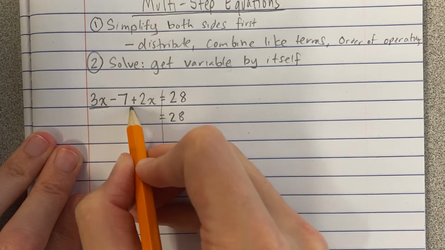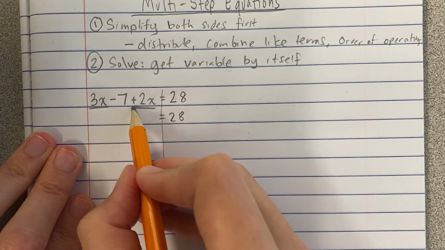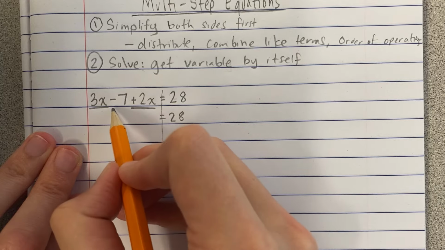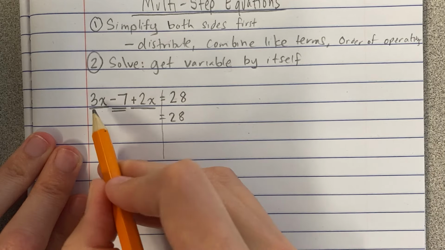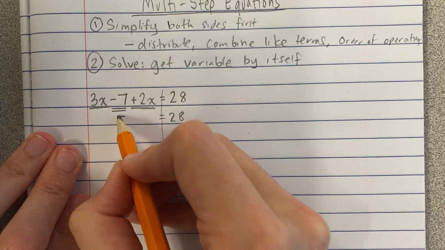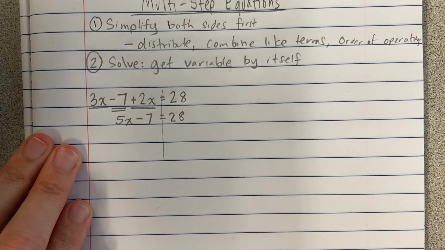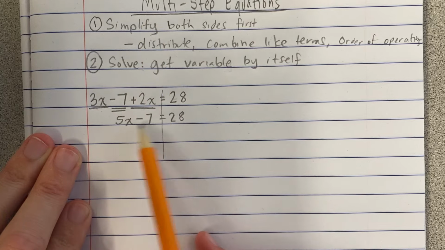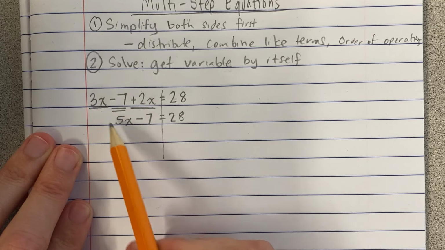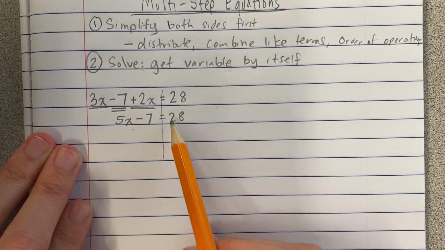So 3x and 2x are like terms. Notice I'm underlining. When I underline, I catch this plus sign. This negative 7 doesn't have any like terms. So when I combine 3x plus 2x, I get 5x. And then I'm bringing down minus 7. Now what I'm checking is, are both sides fully simplified? Is there anything else I can do? Can I combine like terms here? Can I distribute here? What about over here?